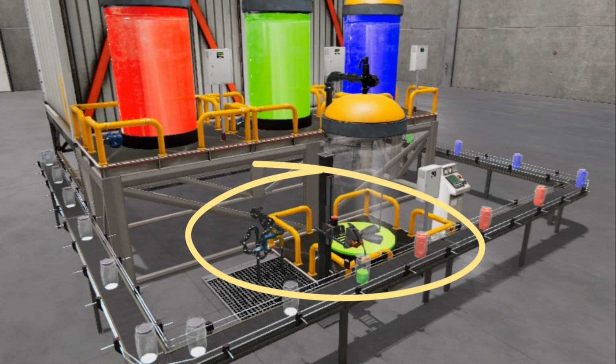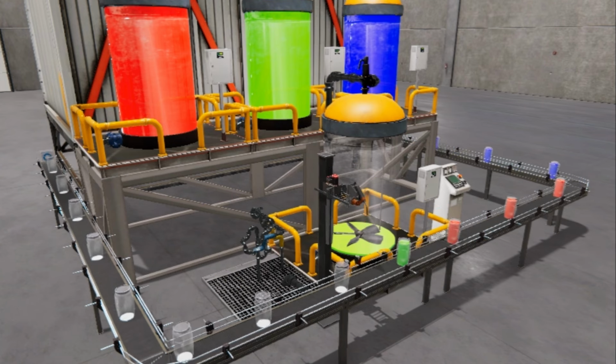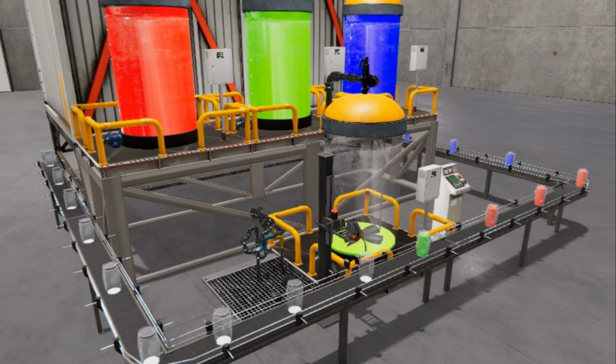Once the bottle is filled, the filler will move up, and the full bottle will move down the conveyor line. This will make room for the next empty bottle to be filled.